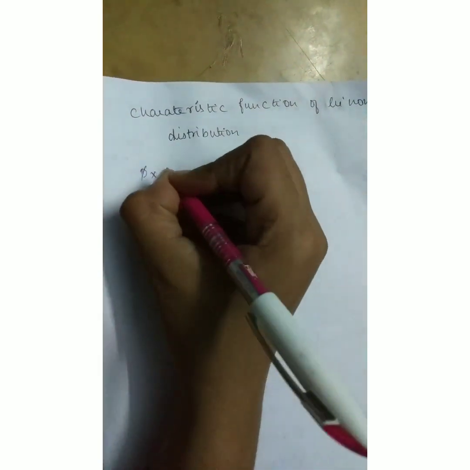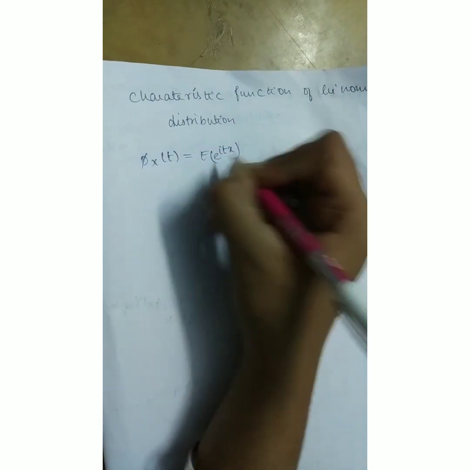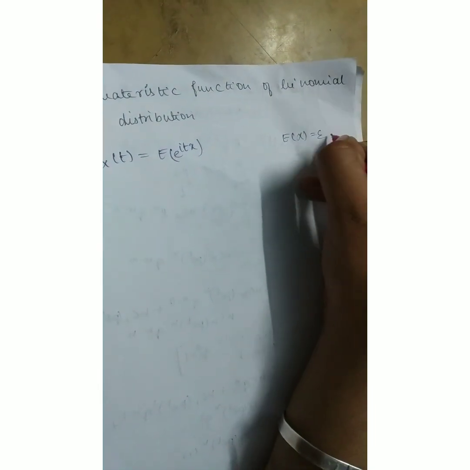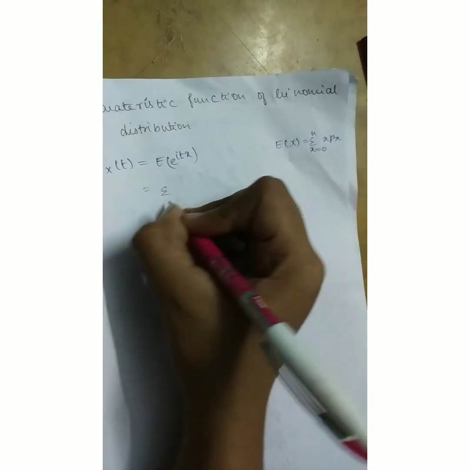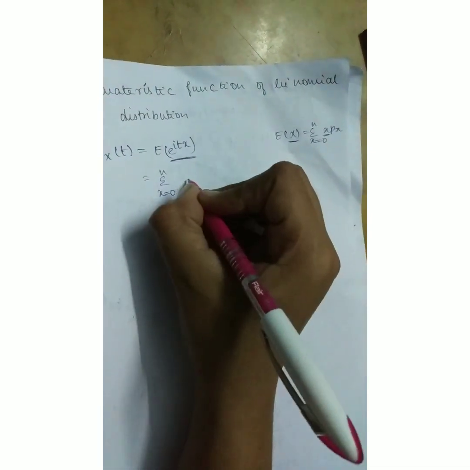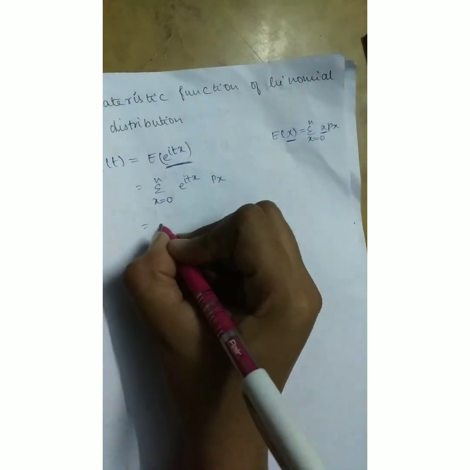Then followed by the next topic, the characteristic function of binomial distribution, denoted by phi_X(t). The formula is phi_X(t) is equal to expectation of e^(itX). As said before, expectation of X is equal to summation of x equals 0 to n of x p(x). Then substituting the value of e^(itx) for x, we get summation of x equals 0 to n e^(itx) into p(x).